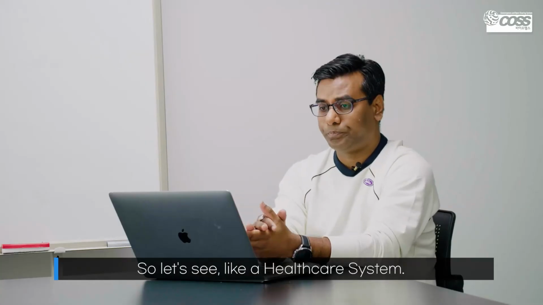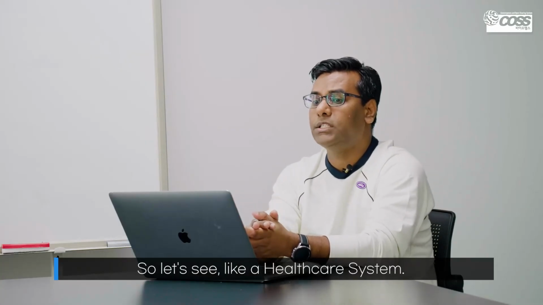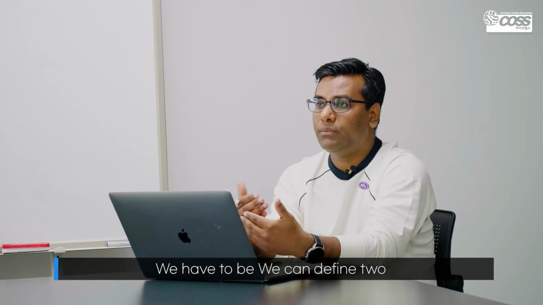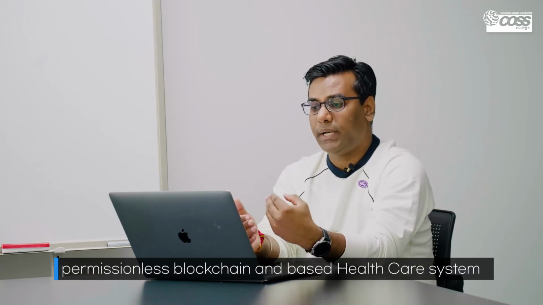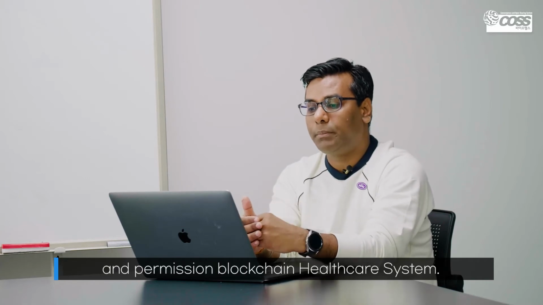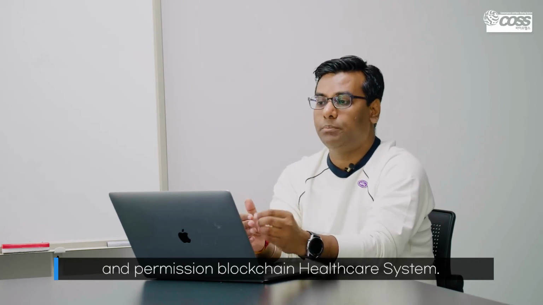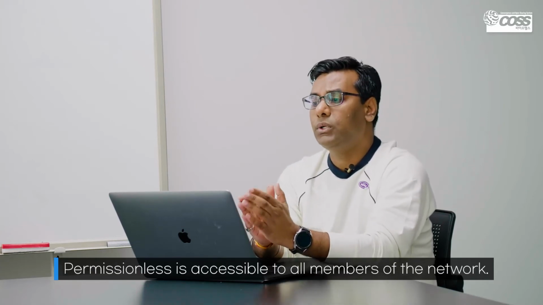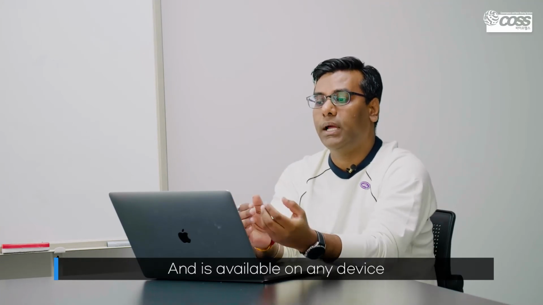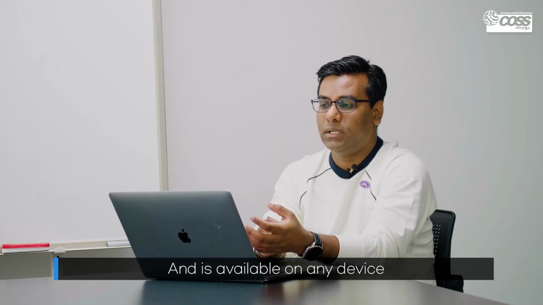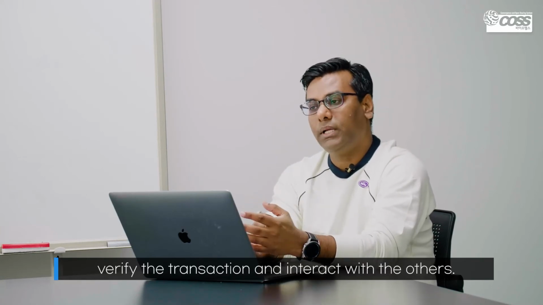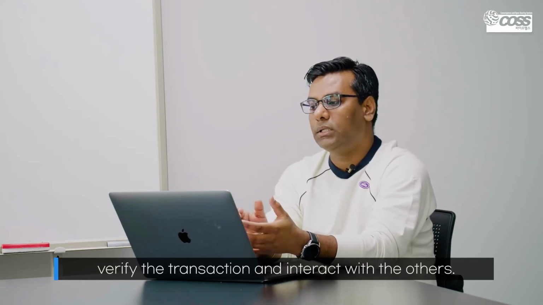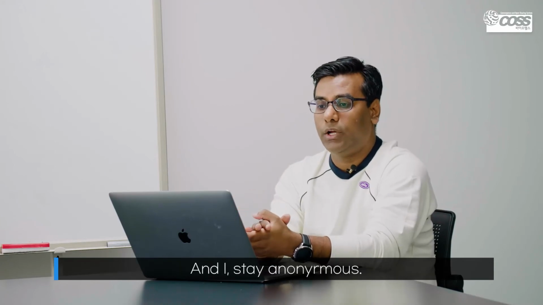So let's see. In healthcare systems, we can define two types: permissionless blockchain healthcare systems and permissioned blockchain healthcare systems. Permissionless is accessible to all members of the network and is available on any device, and every user can access the code, verify transactions, interact with others, and stay anonymous.